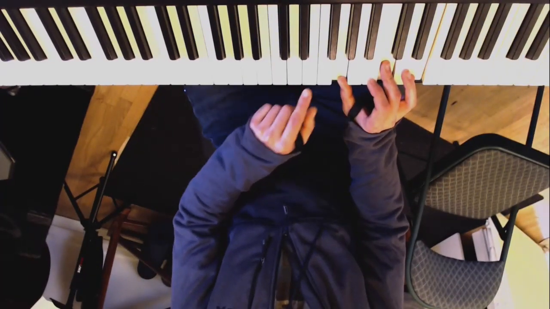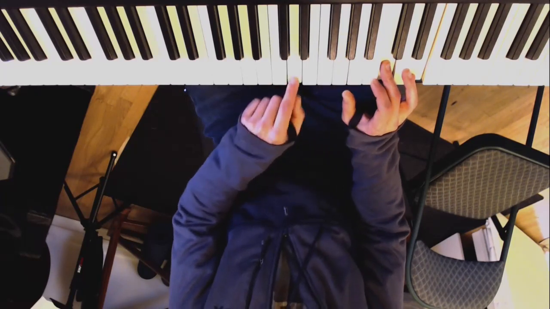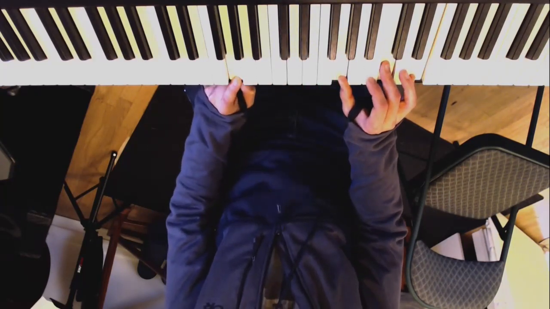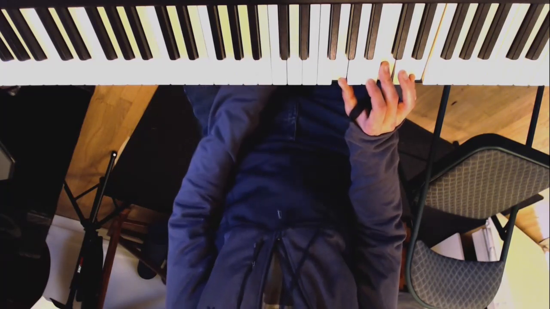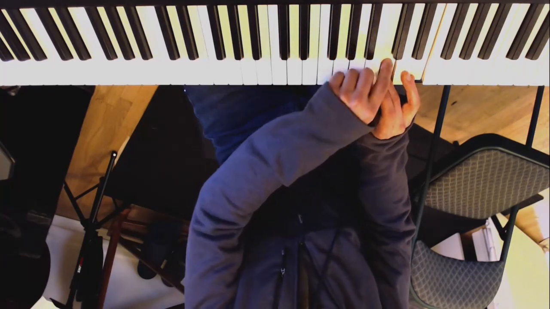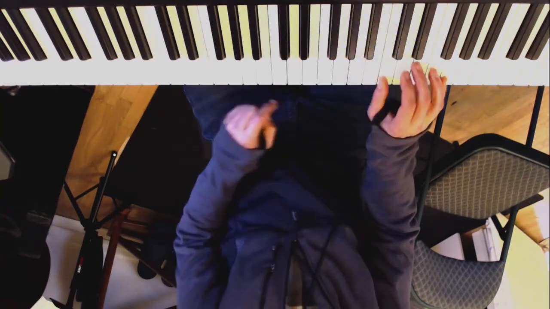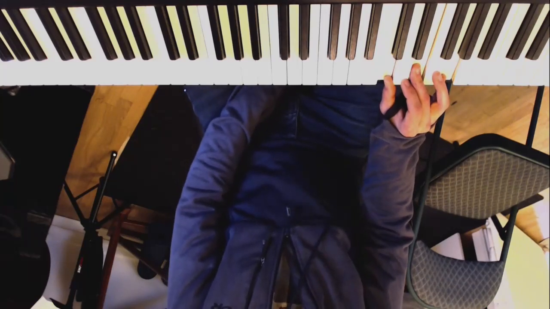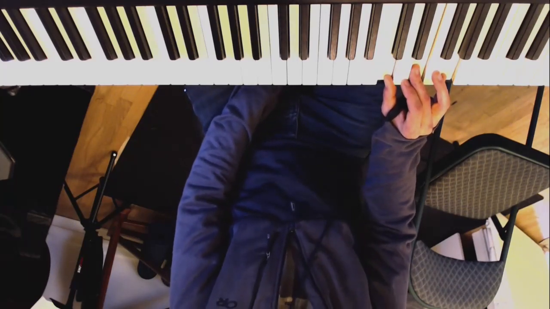C, D, E, F, G, 1, 2, 3, 4, 5, being on the bottom. And then if we invert it again, what ends up happening is G, A, B, C, D, E, F, G. We end up back in a root position chord, just an octave higher from where we started.